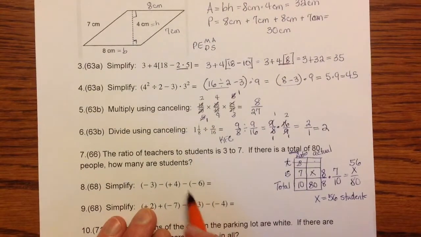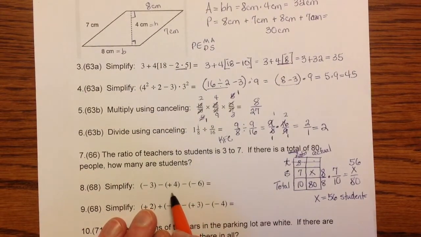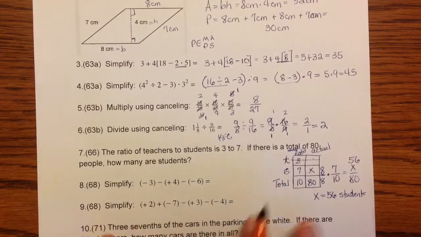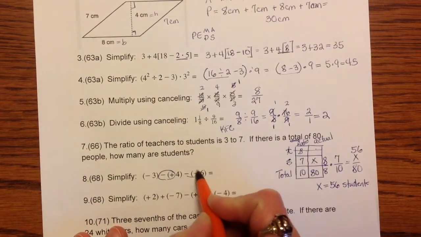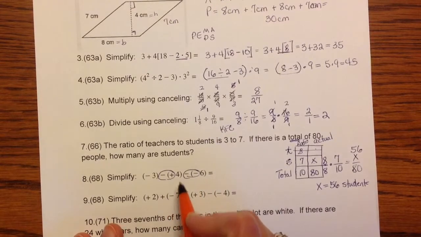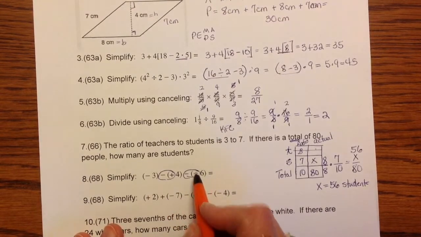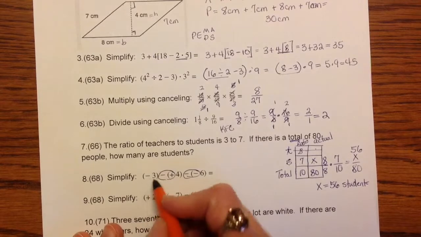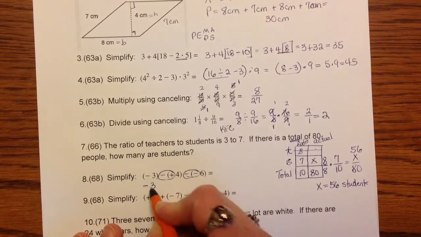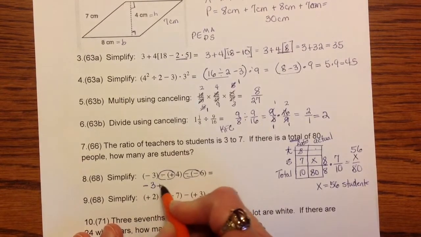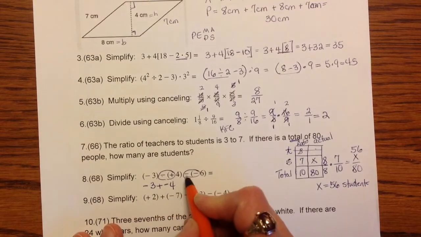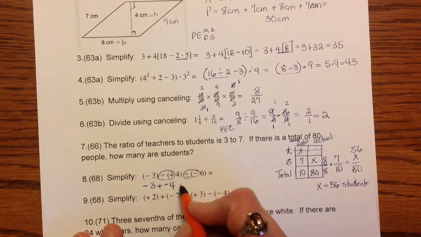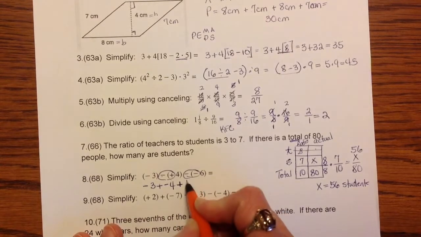We've got some simplifying with integers, but notice we have some subtracting, and I don't have a highlighter handy, so I'm just going to circle what I have to change. You never change addition, but you always change subtraction. The next one's going to have both in it. So we keep the first one, we change to addition, and we take the opposite of the second one. We again have subtracting, so we're going to change to addition and take the opposite of this one.